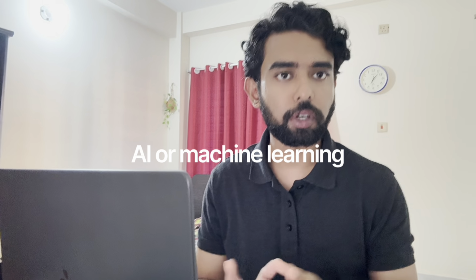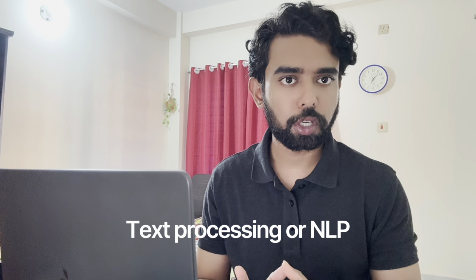Okay, so if you are starting to learn AI or machine learning, this is the very first thing that you need to understand, which is called text processing or NLP. So think about your app. Your app receives reviews. Suppose I love this app. Your app doesn't actually understand any of it the way you think. It just sees random characters.